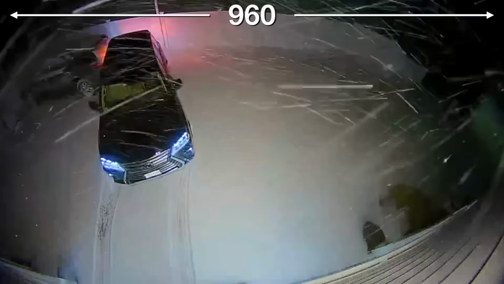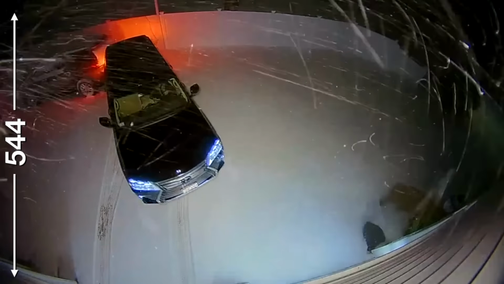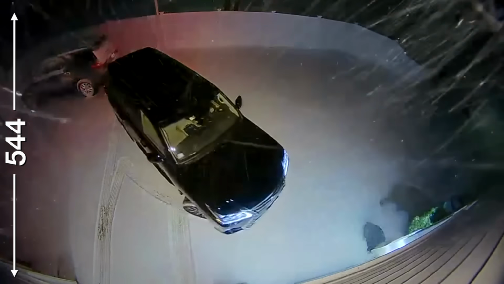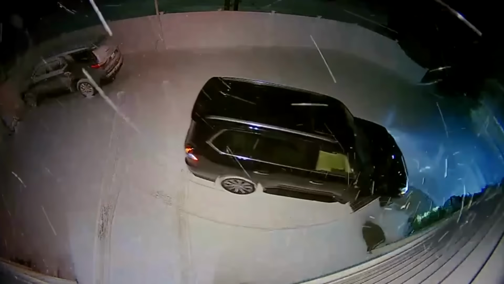Ring cameras do not have a half resolution recording mode. 960 by 544 does not exist in ring camera firmware. This resolution is consistent with a re-encoding downscale, the original footage rendered out at half its native size. The other 106 files from this same camera are full HD, but this one isn't.